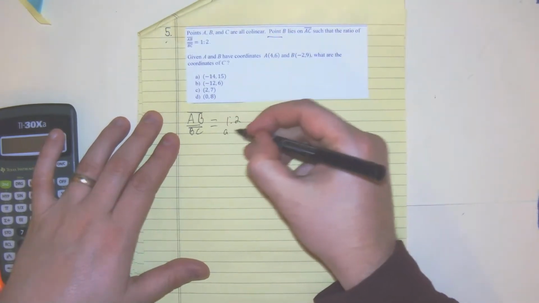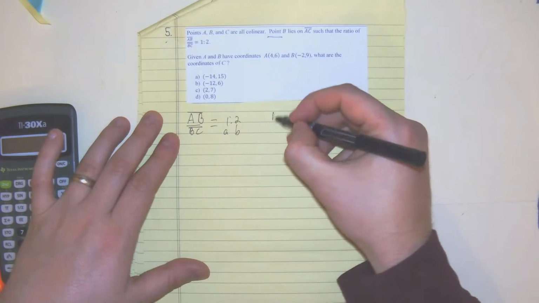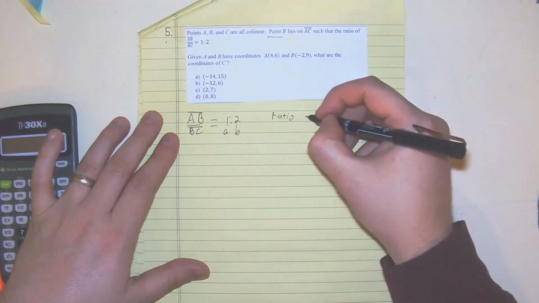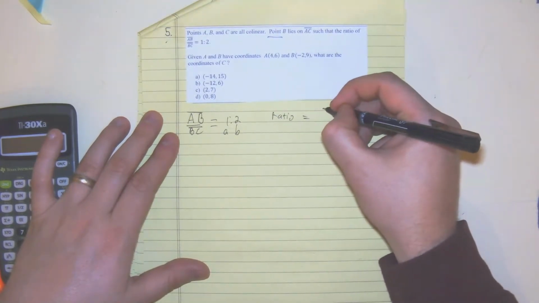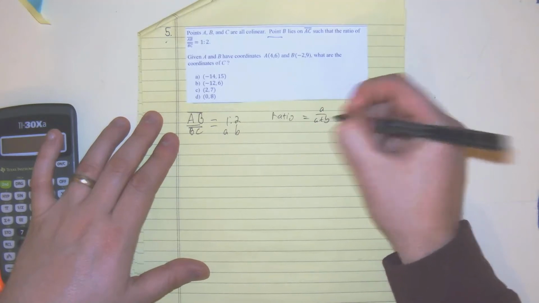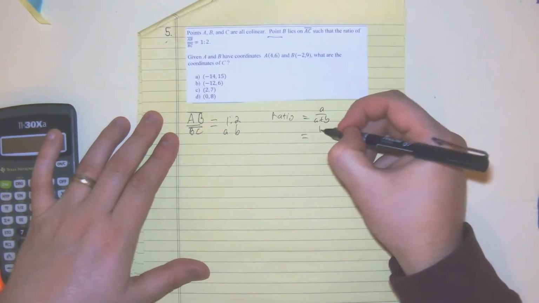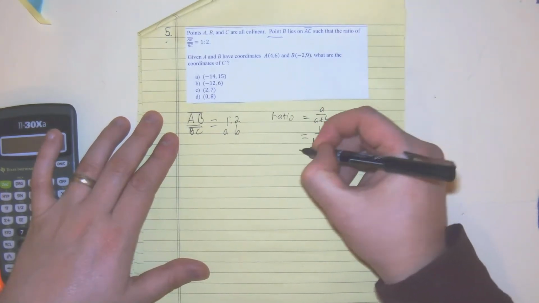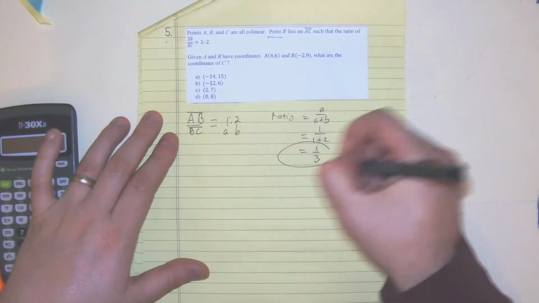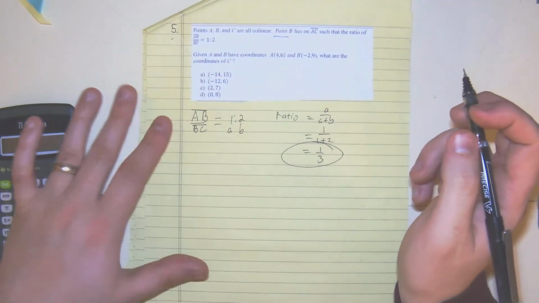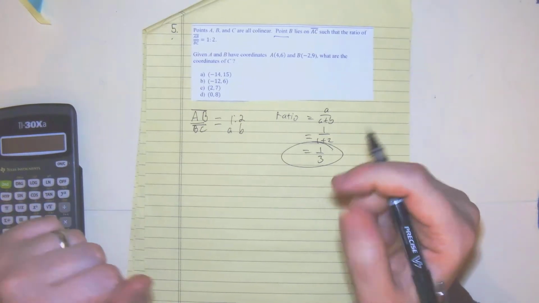So this is our A, this is our B. If we want a ratio, it would be equal to A over A plus B. So our ratio is going to be 1 over 1 plus 2, which is equal to 1/3. So our ratio is 1/3 here. Just keep that in mind. I don't know if we need it.